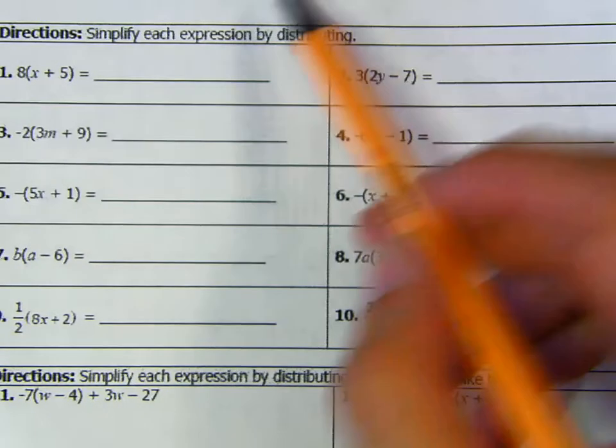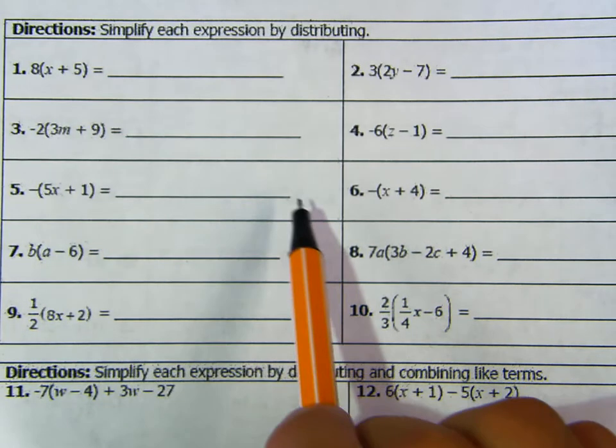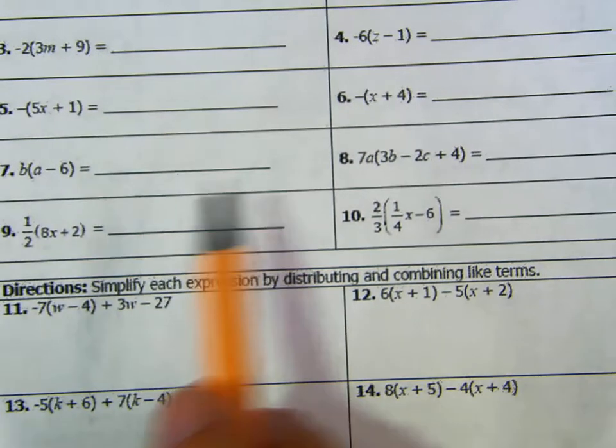I feel like when we're practicing this topic, these questions 1 to 8 are going to be easy. I think it's just the fractions we need to practice together.